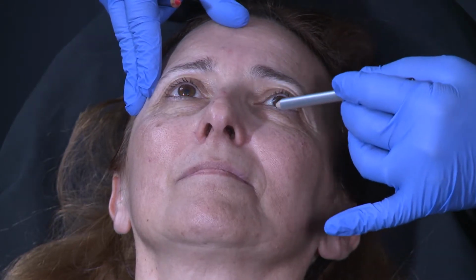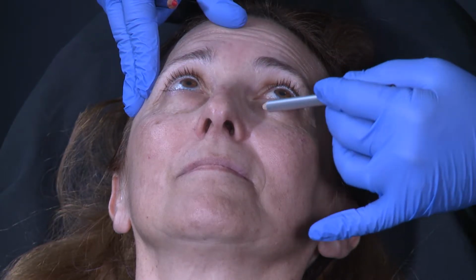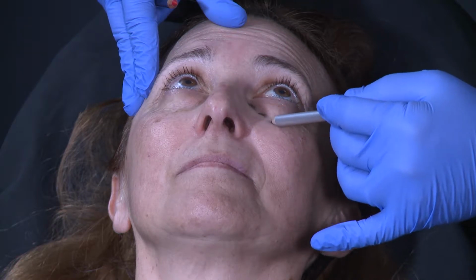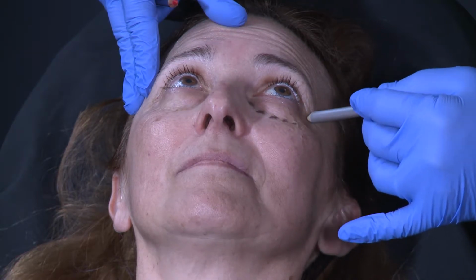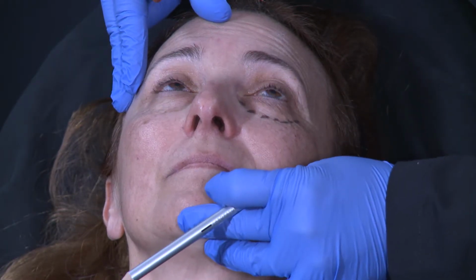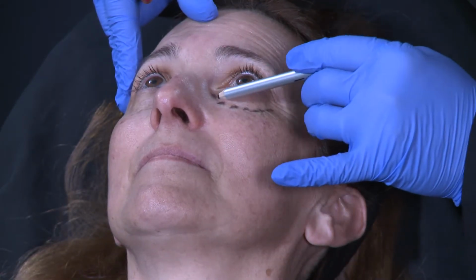So here, you see very well for this patient, if she looks up, you see the depression here, that is the tear trough, and here also you see the palpebro-malar groove. So this is what I will inject. Where are the dangers? The dangers, if you turn a little bit the head of the patient, you see a little depression here. That is the nasojugal groove.